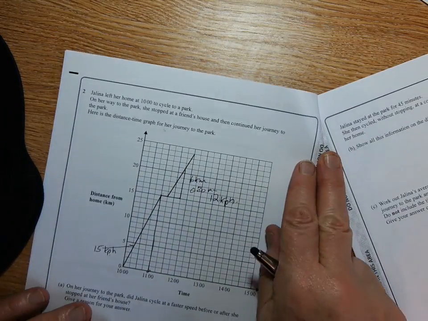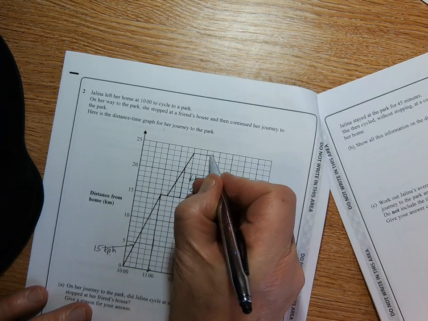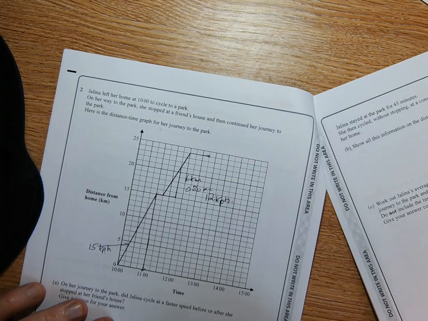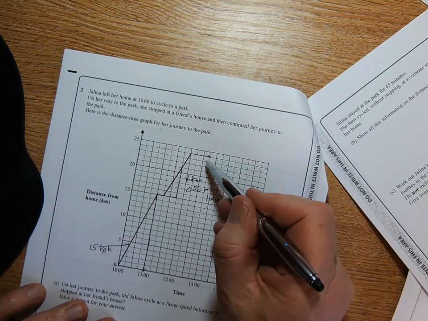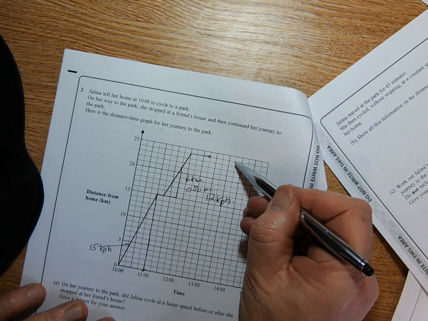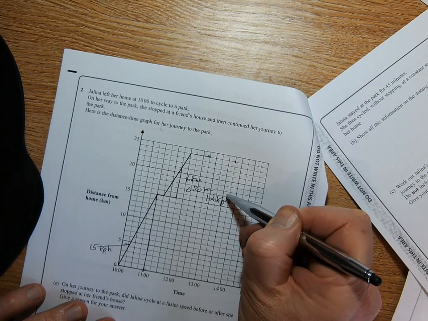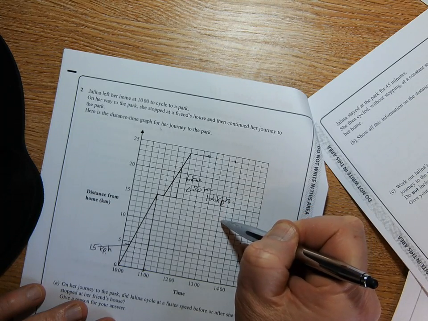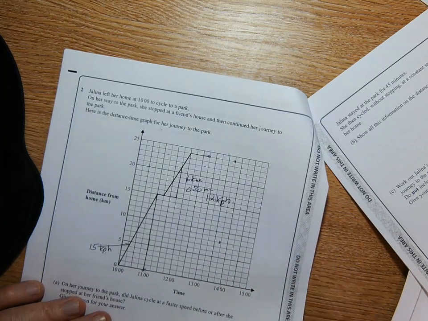Okay. For the next section, she stayed at the park for 45 minutes. Well, these are each a quarter of an hour, so 45 minutes is 3 squares. And then she cycled at a constant speed of 16 kilometers per hour. So in 1 hour, that's 1, 2, 3, 4. She did 16 kilometers. So that takes us to there.